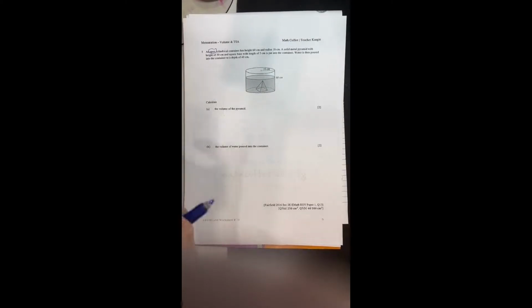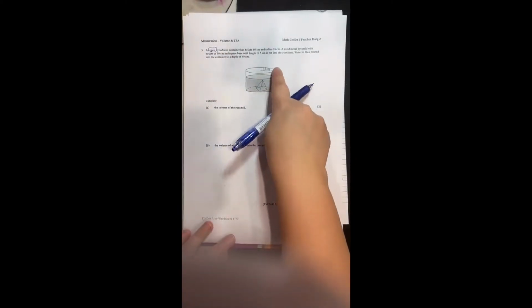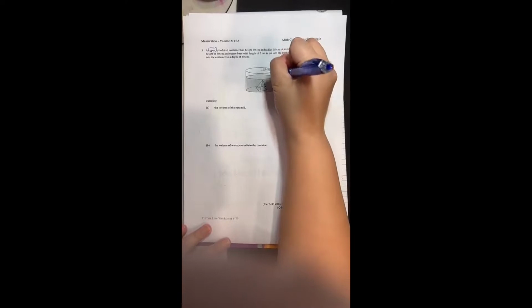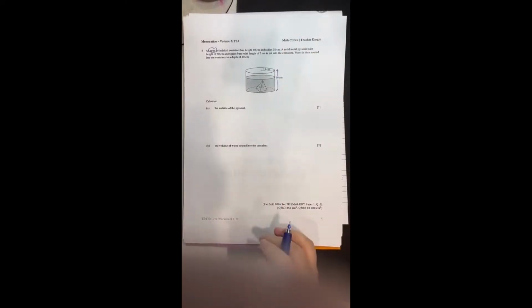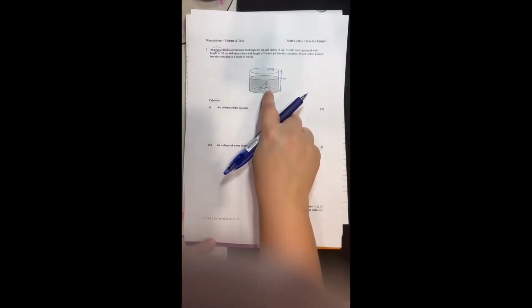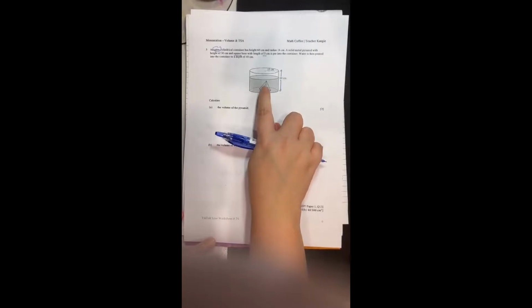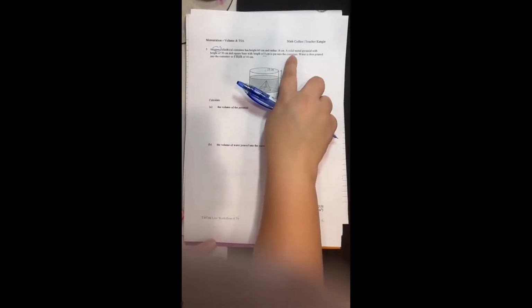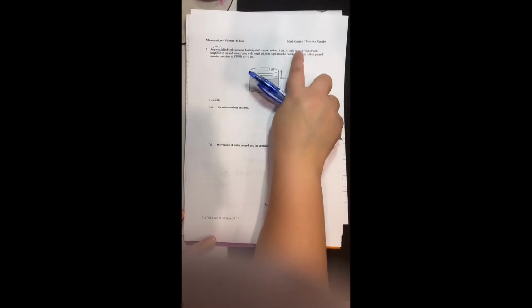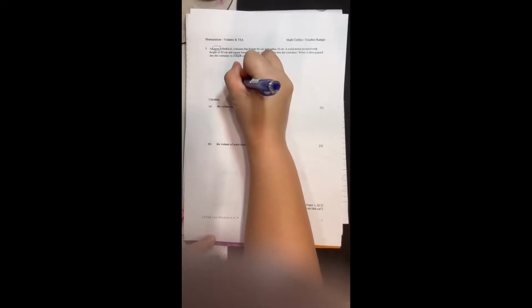They say that it is a cylindrical container, height 60, from here to here, radius 18. A solid metal pyramid of height 30 and square base of 5 cm inside here is put into the container. Water is then poured into the container to a depth of 40. In other words, currently the depth of the water is 40 cm.